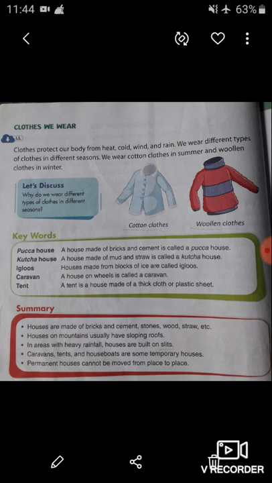Now students, you have to read the chapter and underline all the hard words from this chapter. Now students, it's your turn to study it and grasp it.